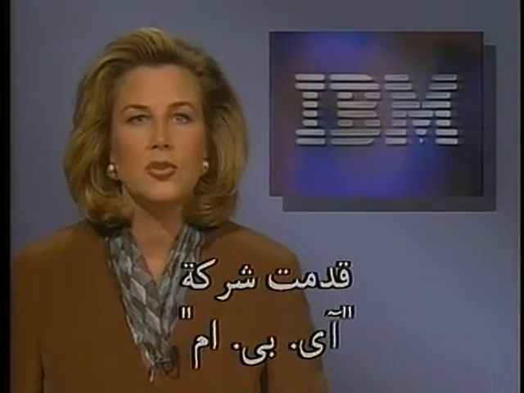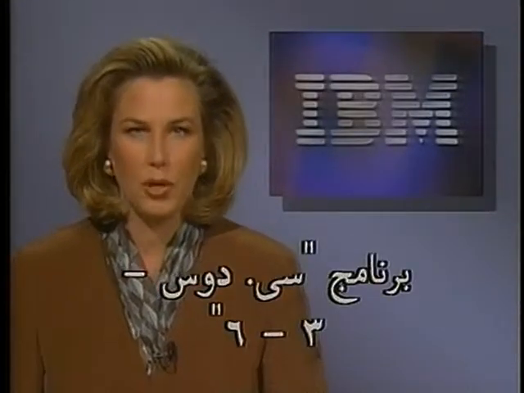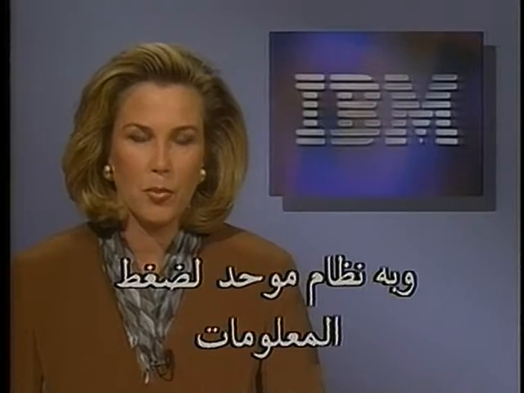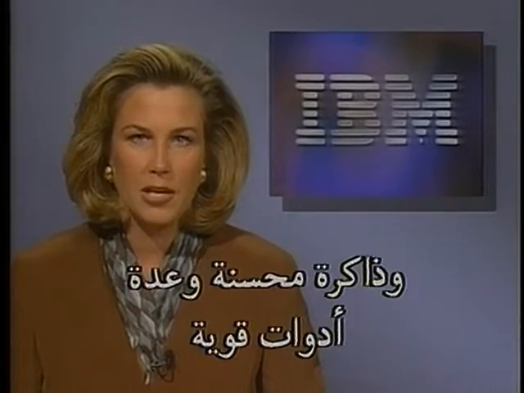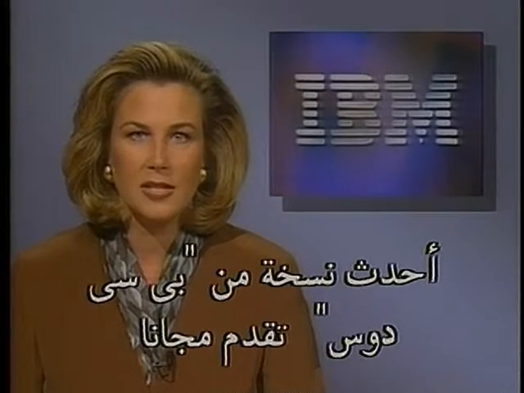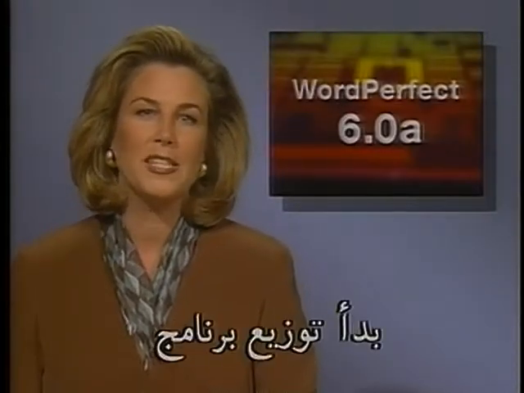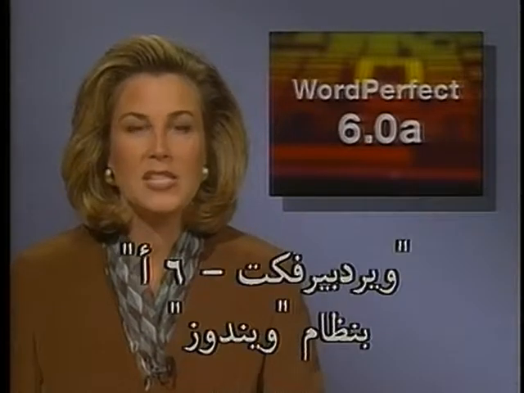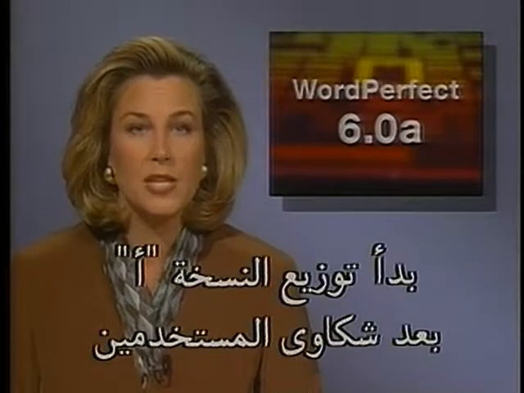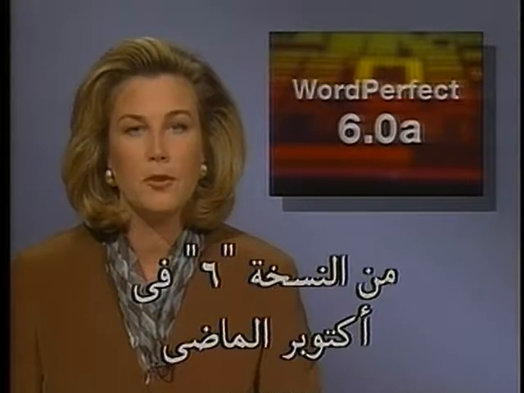IBM has introduced PC DOS 6.3, which features integrated data compression, improved memory management, and a suite of enhanced utilities. The newest edition of PC DOS is available free for downloading on CompuServe. And WordPerfect 6.0 for Windows is now shipping. The A version was released after user complaints surfaced when version 6.0 came out last October.